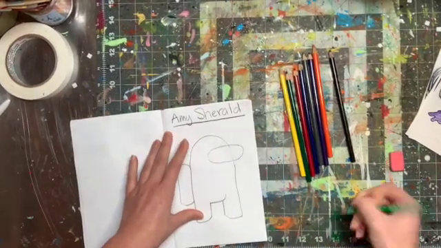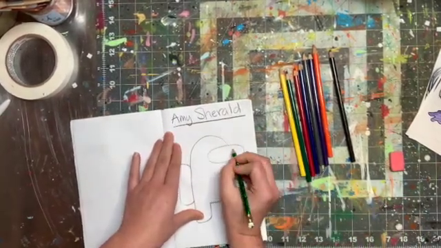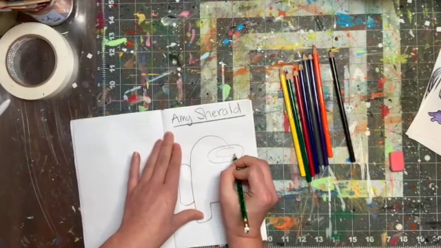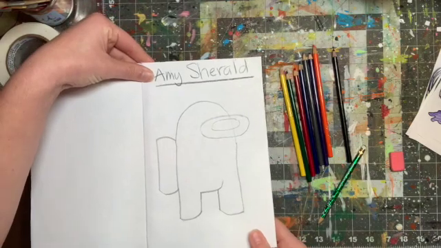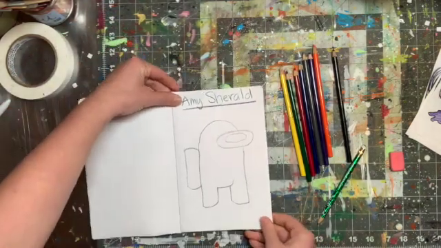And then we're going to draw the highlight inside, so it's just going to be another smaller oval. And now we have our basic outline of our Among Us character.